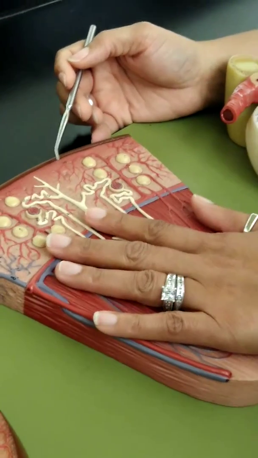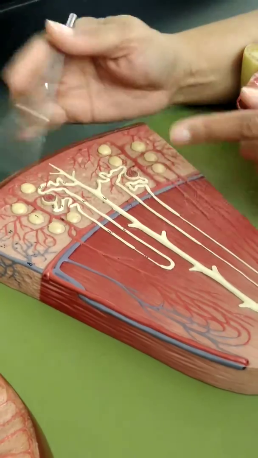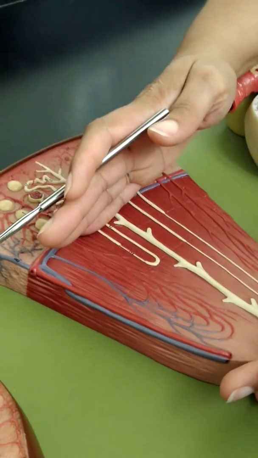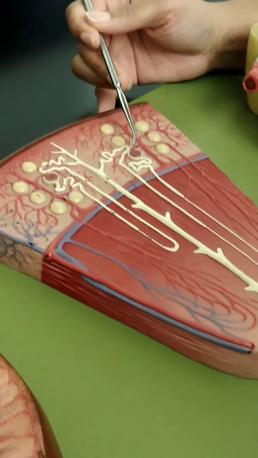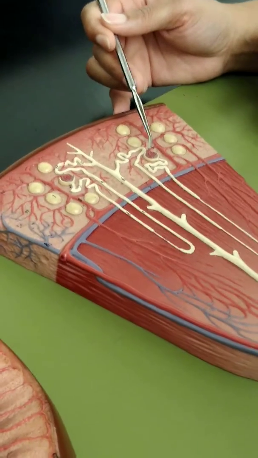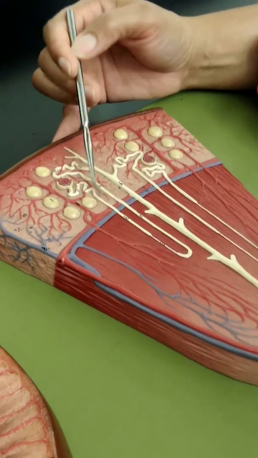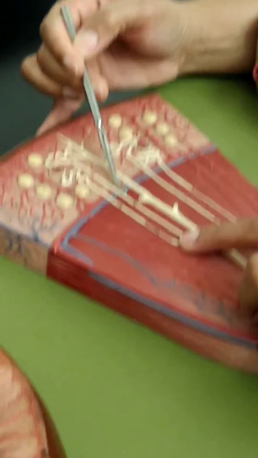So I love this because this is my cortex. This is my medulla. Juxtamedullary nephrons have nephron loops that extend very deep into the medulla. Cortical nephrons just only go into the medulla a little bit.